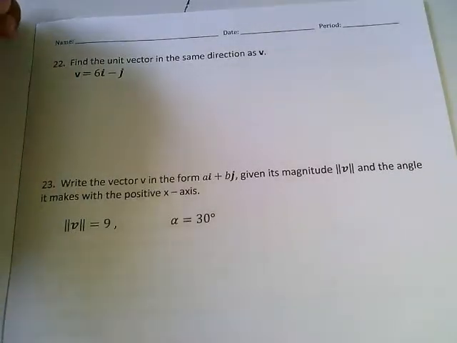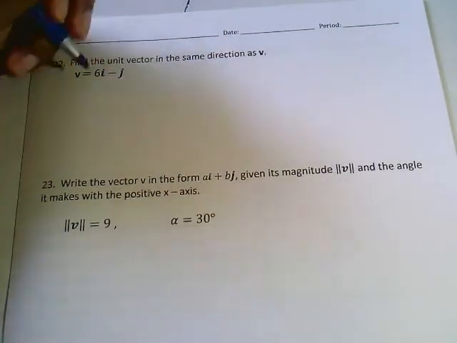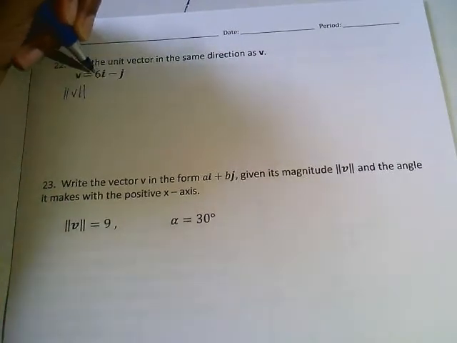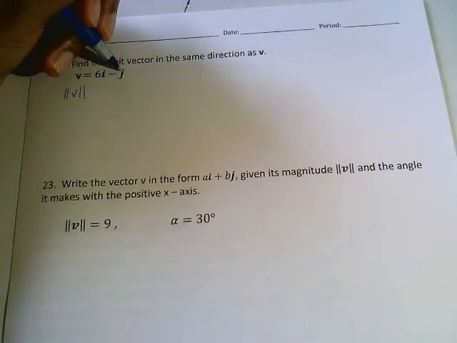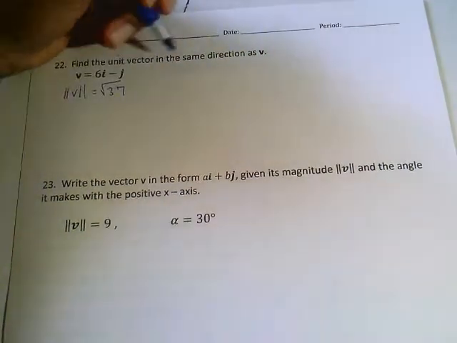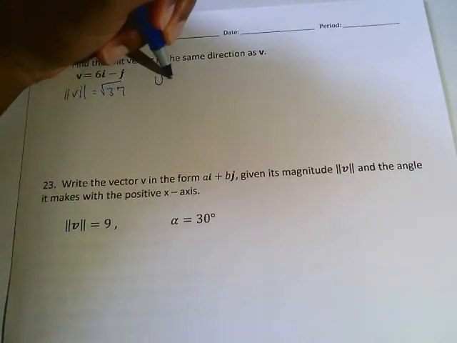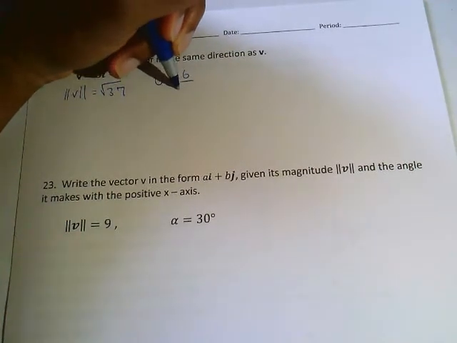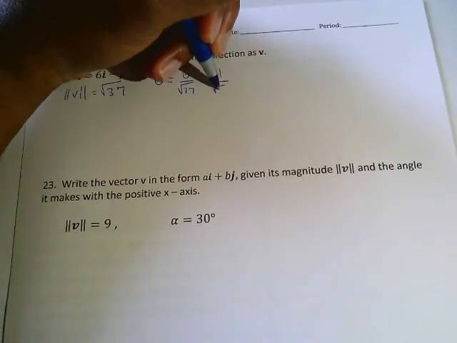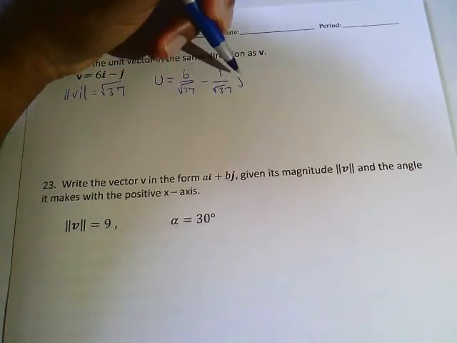And we're doing the same here. We have b equals 6i minus j. So we need to find the magnitude. So that will be 6 squared is 36 plus 1. So this will be the square root of 37. So our unit vector is going to be 6 over the square root of 37 i minus 1 over the square root of 37 j.